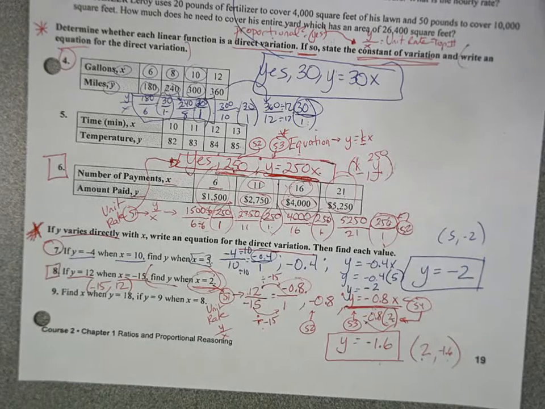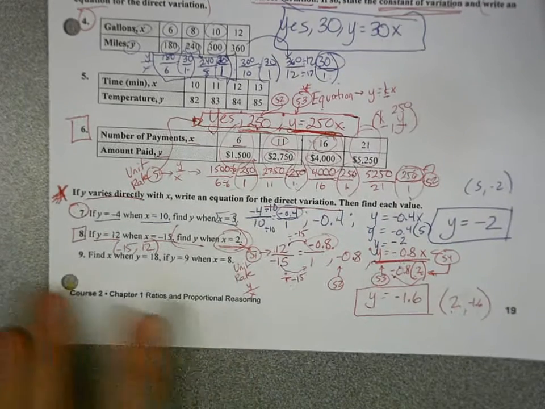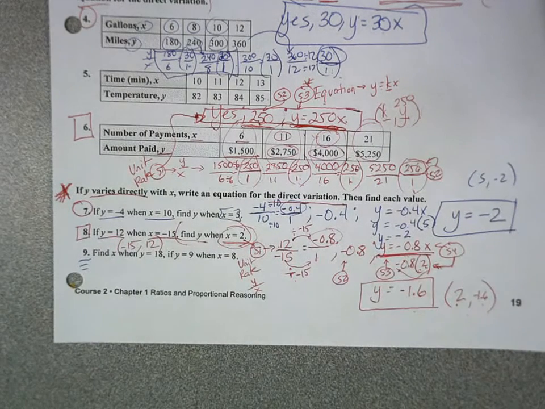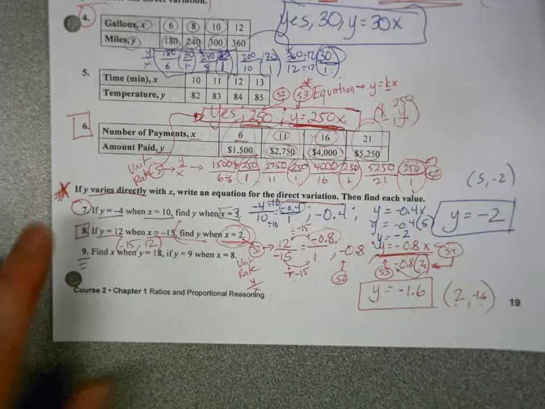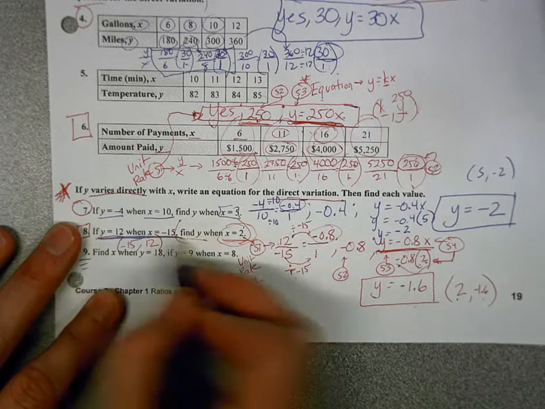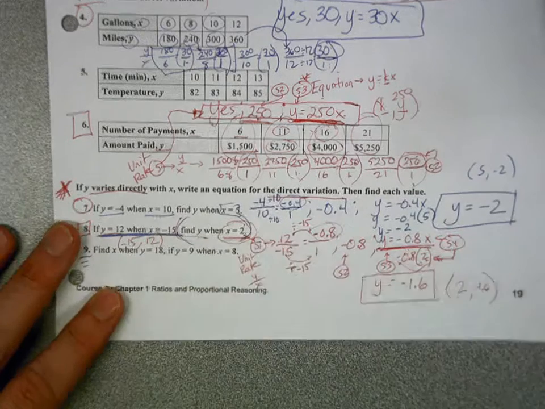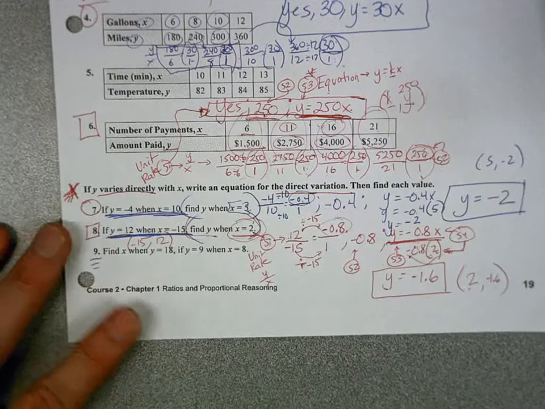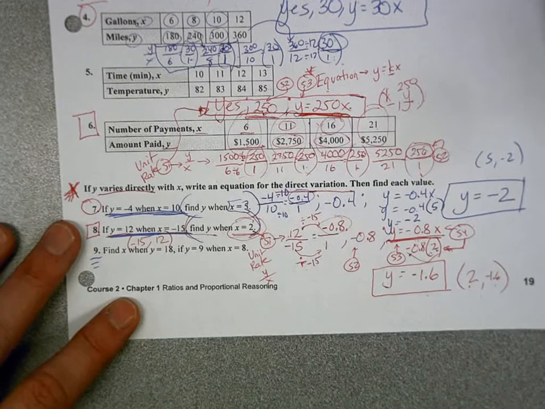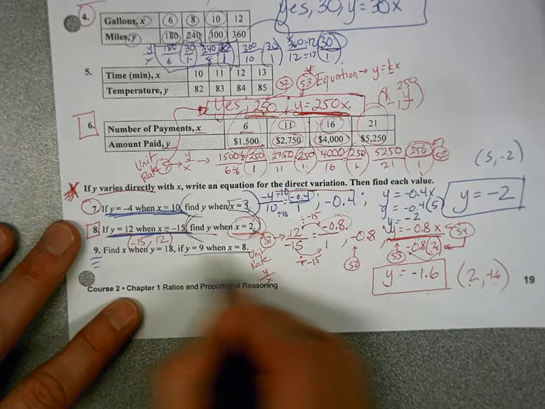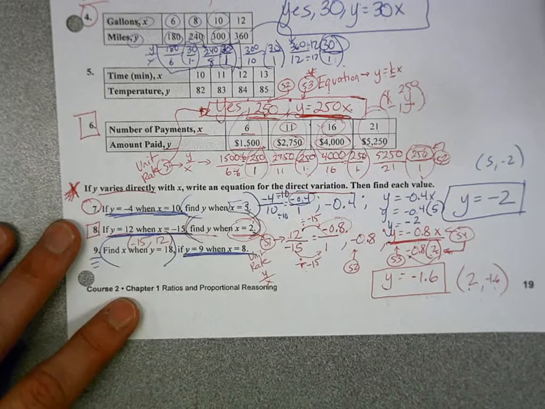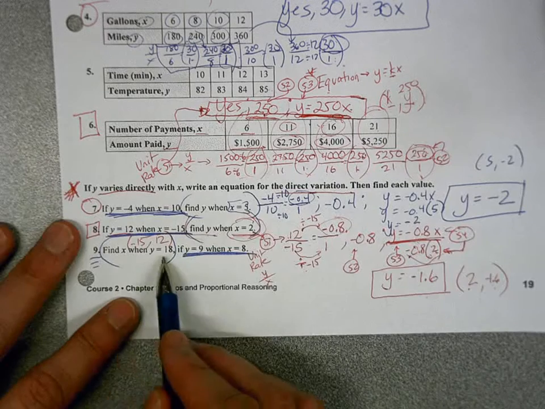Okay, listen, I do want to go over this really quickly. Take a look at problem number 9. It's slightly different. In 7 and 8, they tell you what y and x are here, and they're asking you to find the y when x is there. Look at the way this is worded. Be careful. It's telling you what y and x is here, and they're starting the sentence off with find. But be careful, too. They want you to find x here when y is 18. So they're just flip-flopped, too.